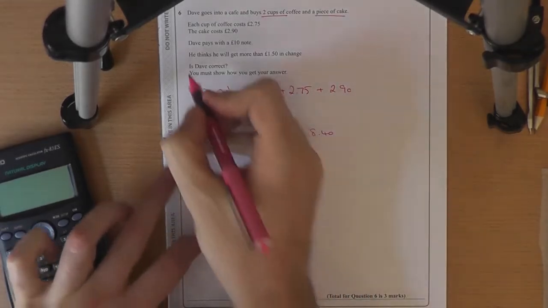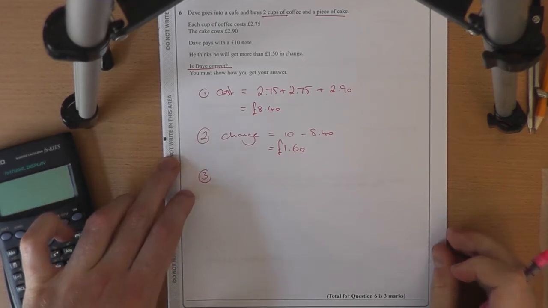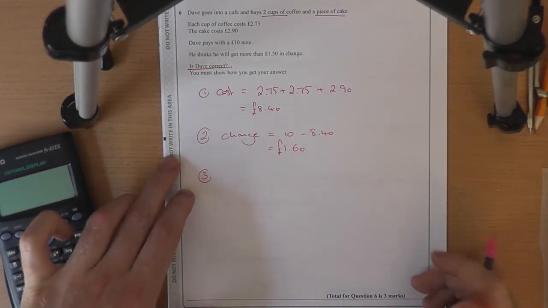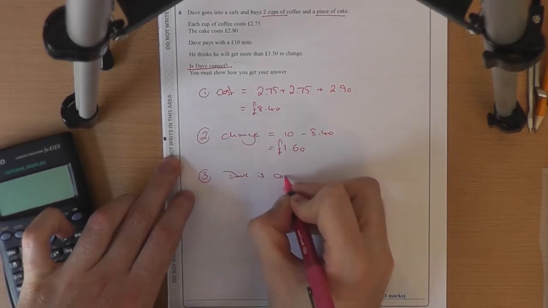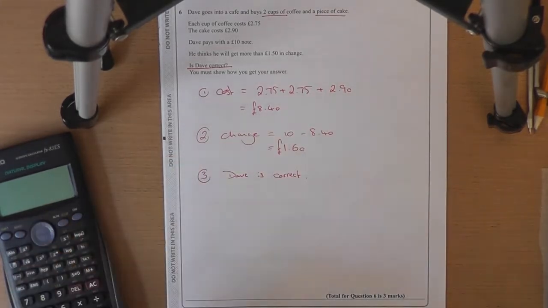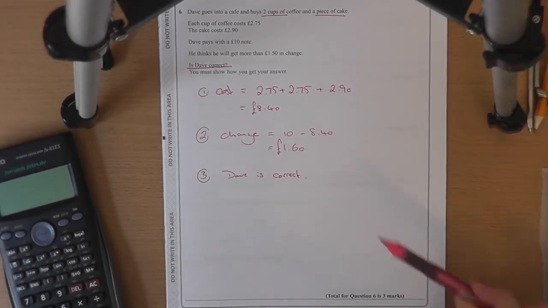Step 3, then, we have to answer the question. The question is: is Dave correct? Well, Dave thinks he will get more than £1.50 in change. He gets £1.60, so yes, Dave is correct. And to get the 3 marks, you need to have that yes, Dave is correct, backed up by the £1.60 that's come from some working out.